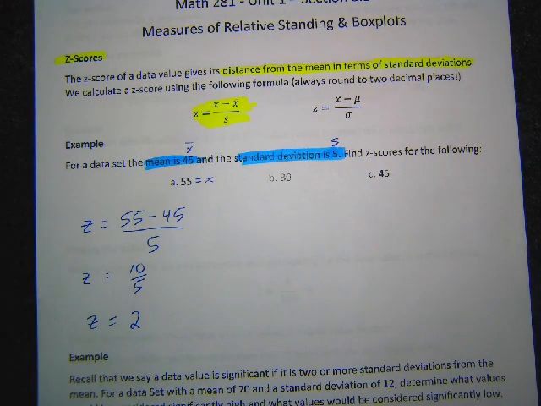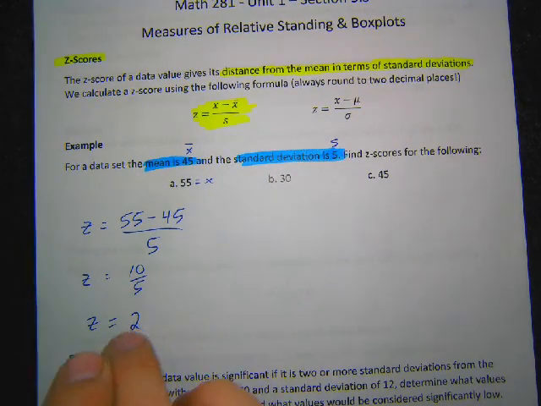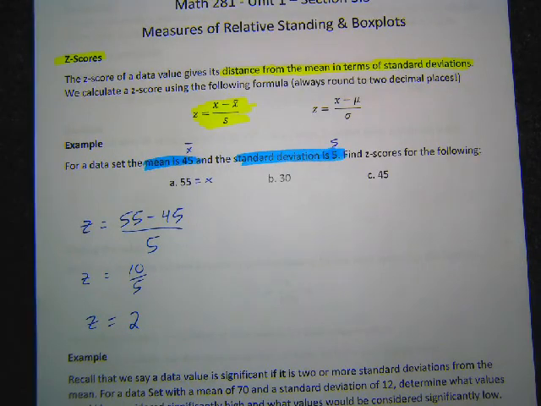Even though, compared to their actual number of pounds above average, it's not that many pounds compared to an adult that's above average weight. The adult that's 2 standard deviations above average weight is going to be way more pounds high. But this 2 kind of gives us a measure. It says, okay, this is pretty high. There are 2 whole standard deviations above the average or the normal. That's what this 2 is telling us.